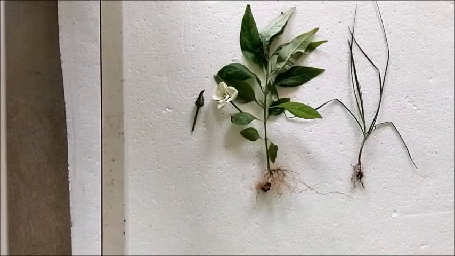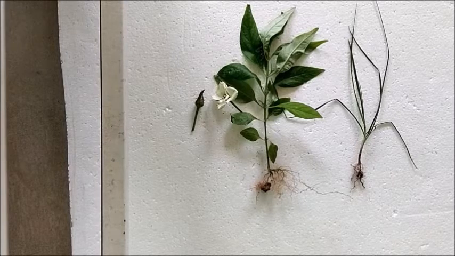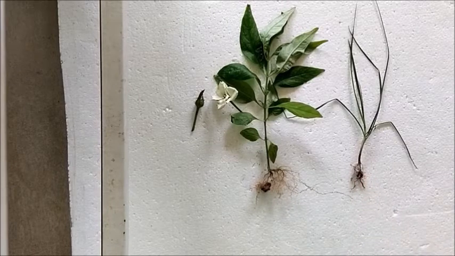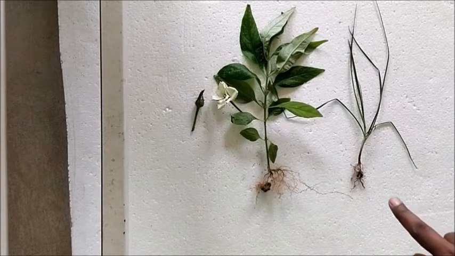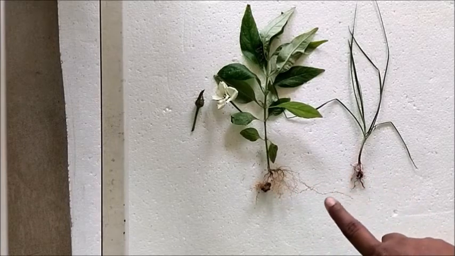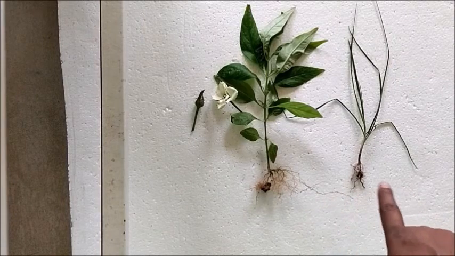The examples of taproot system are what plants? Rose plant, carrot, mango tree. These are the examples of taproot system. And the examples of fibrous root systems are grass, coconut, and palm tree. Children, you have learned and seen how to find the difference between the taproot and the fibrous root system. Okay.